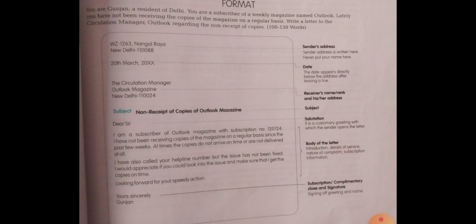I hope the letter writing is very clear to you. All the things are very clear. Please make a note in your notebook and write down the notes. Fine. And you have to write a letter in your practice copy. I'm giving you a topic. Please note it down.